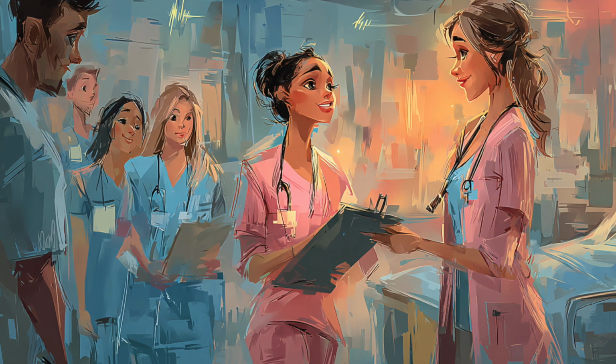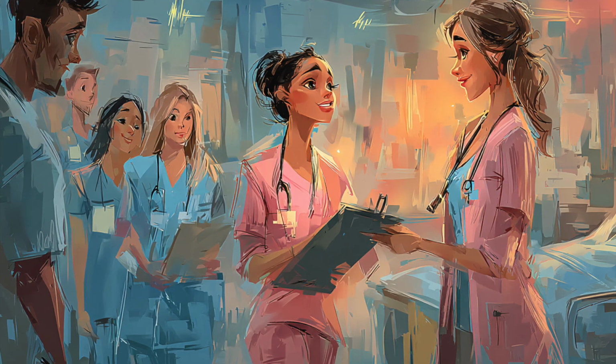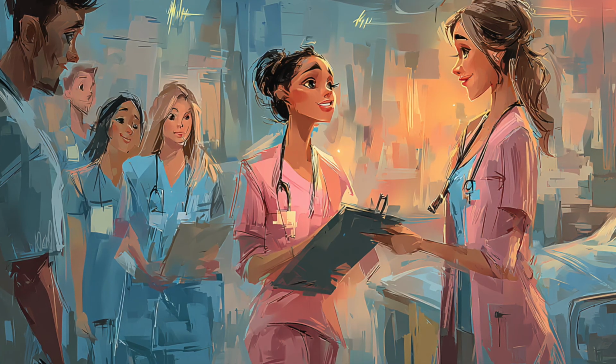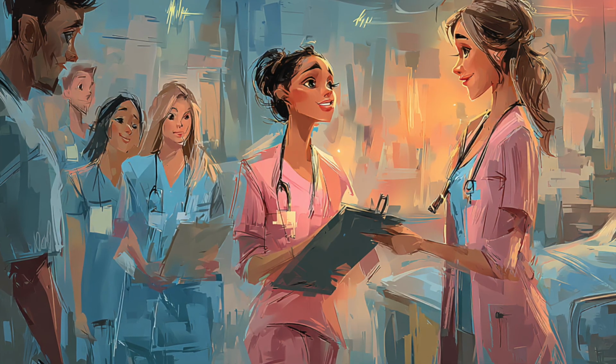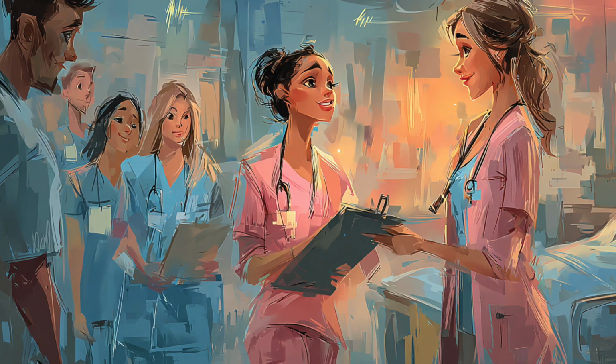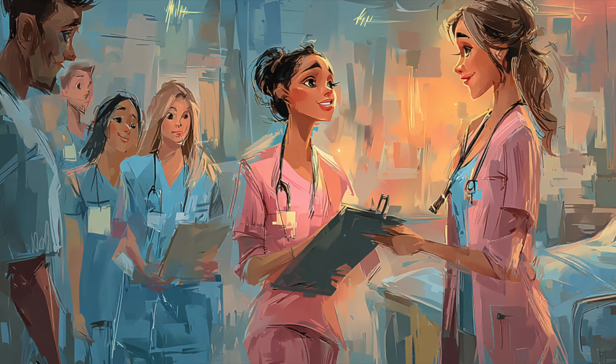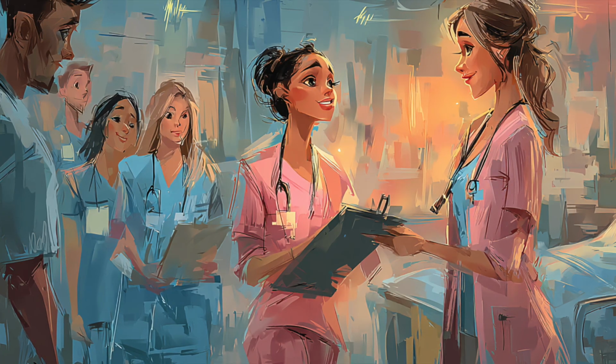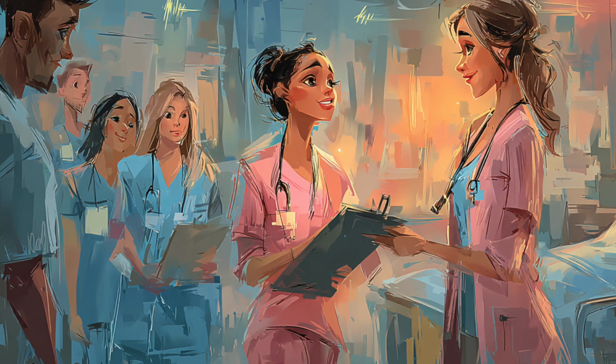Second, assess breathing. Look, listen, and feel. What is the respiratory rate? Is breathing shallow? Are there pauses? Are there gurgling or snoring sounds? Third, assess pulse and circulation. If there is no pulse, start CPR according to basic life support guidelines and call for emergency help.